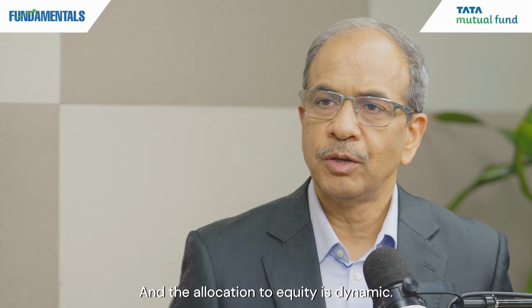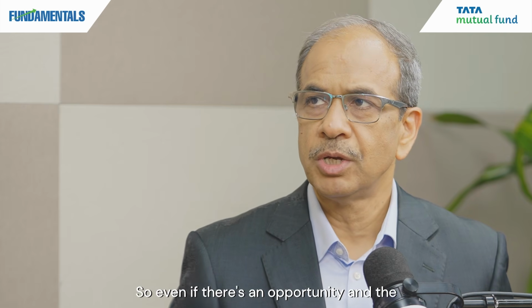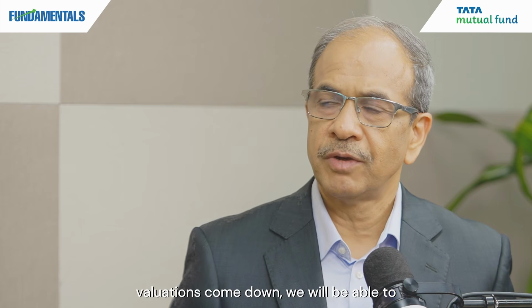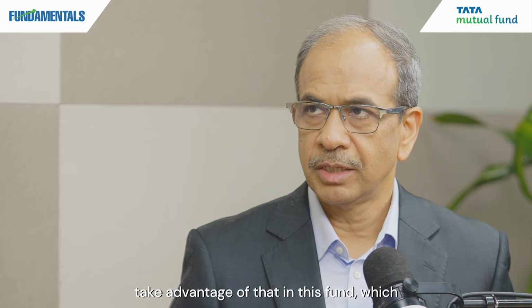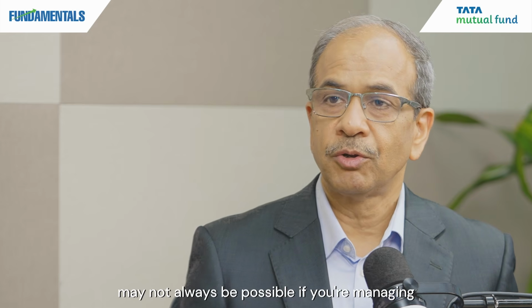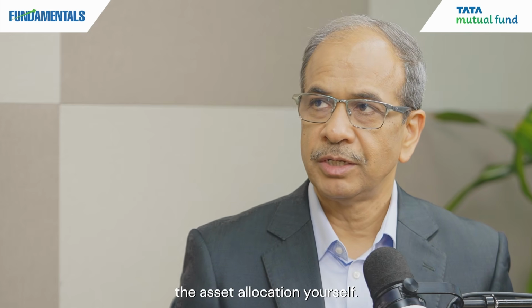So in our view, this along with the other hybrid categories like multi-asset should form a very, very strong core part of everyone's allocation. And the allocation to equity is dynamic. So even if there's an opportunity and the valuations come down, we will be able to take advantage of that in this fund, which may not always be possible if you're managing the asset allocation yourself.